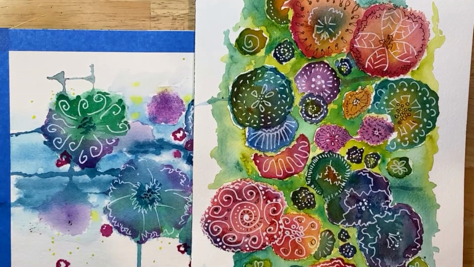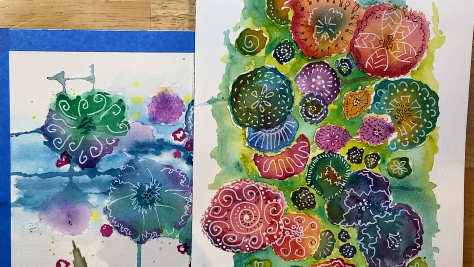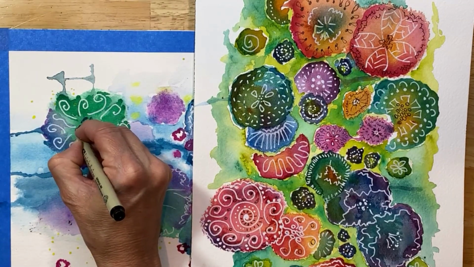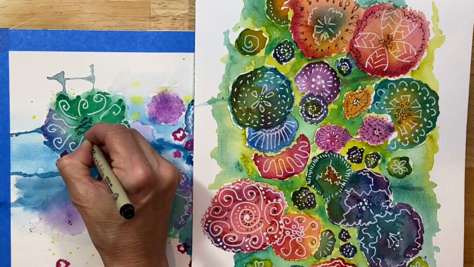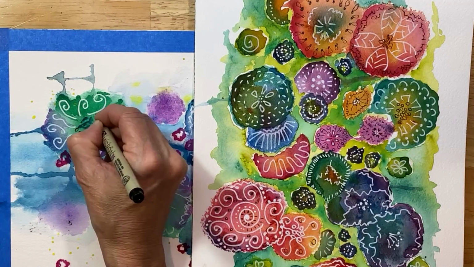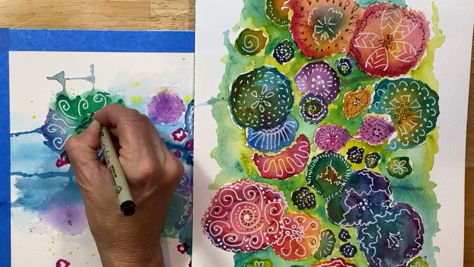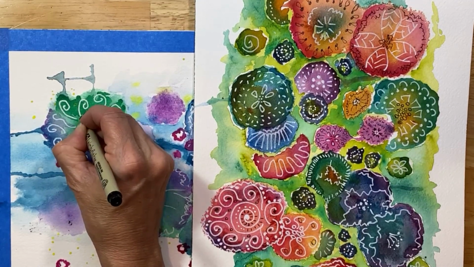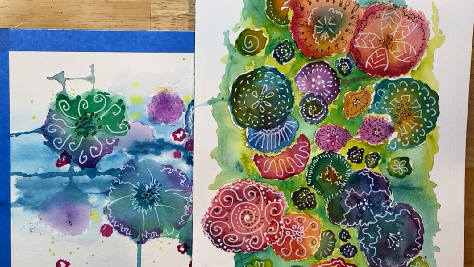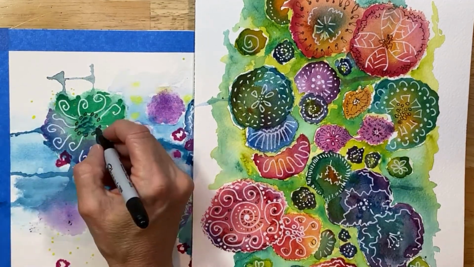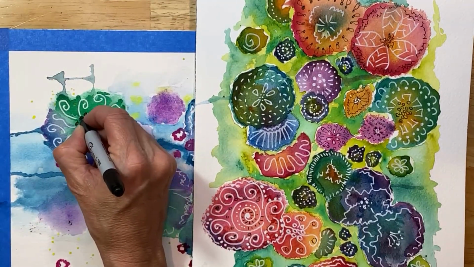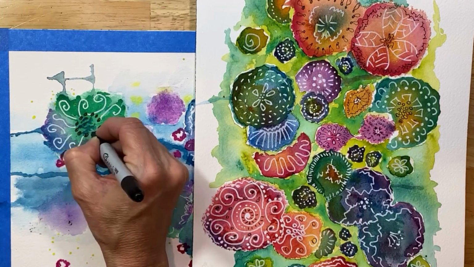I'm using a Micron 05 and a Micron 08. Those are the sizes. 05 and 08 are a little bit bigger than many of them, so they show up more. And you might be a person that's very patient and you want all your circles and things to be perfect. I'm not that patient, so I kind of zing through this pretty quickly, just thinking of it as I'm doodling. And you can add more and more and more.